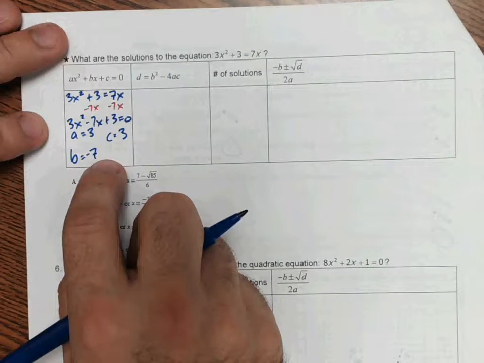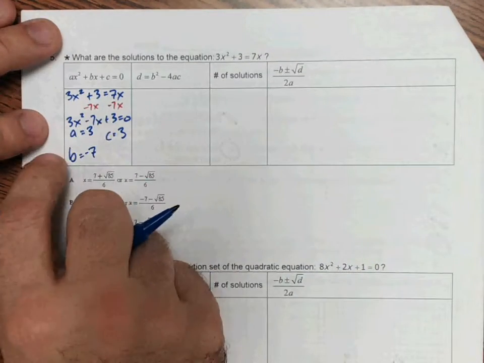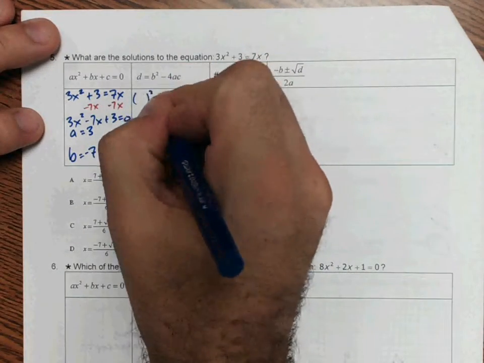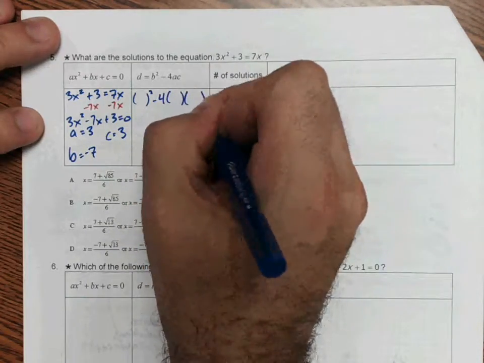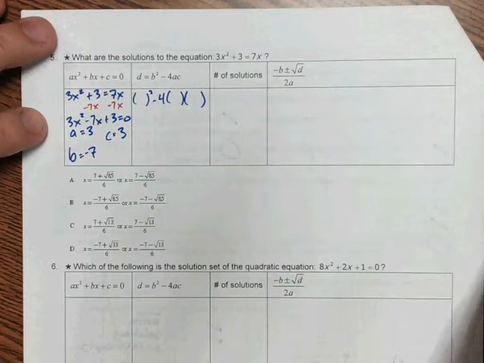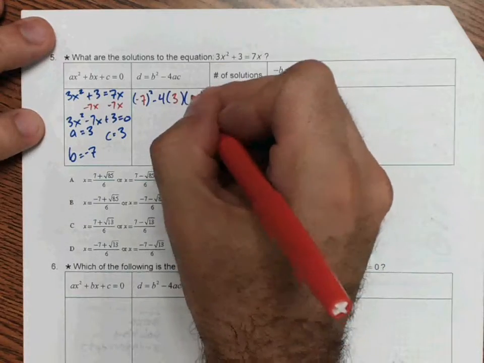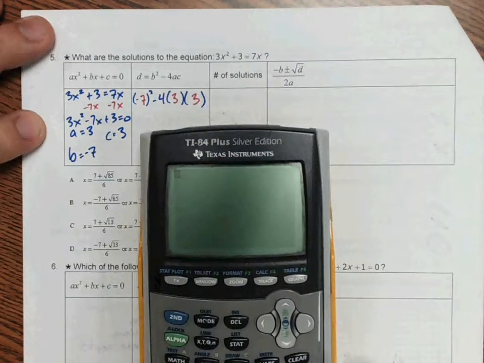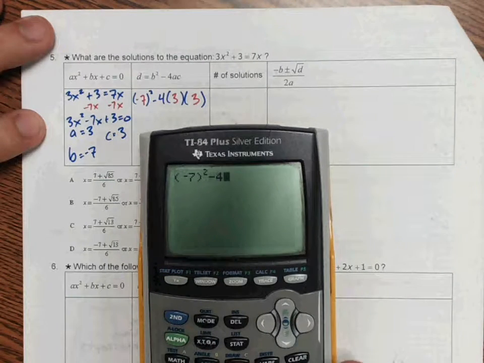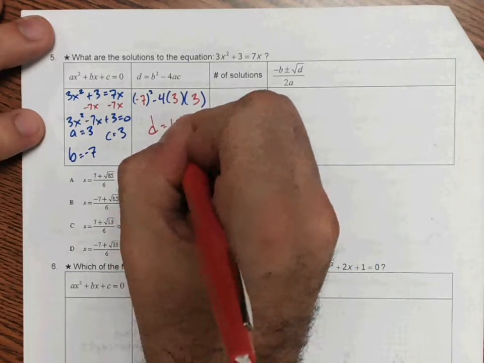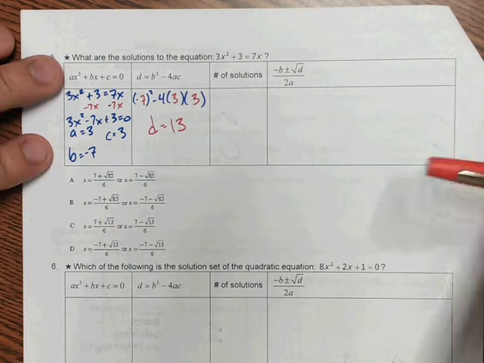It was one of the most common mistakes on the last test we took, having those numbers out of order. Now to find D, we need to plug in to find our discriminant. Again, you need to know this stuff. So B is -7, A is 3, and C is also 3. So I'm going to plug that in the calculator exactly as it sits. And it gives me 13. Now 13 is positive. Positive means that we have two solutions.